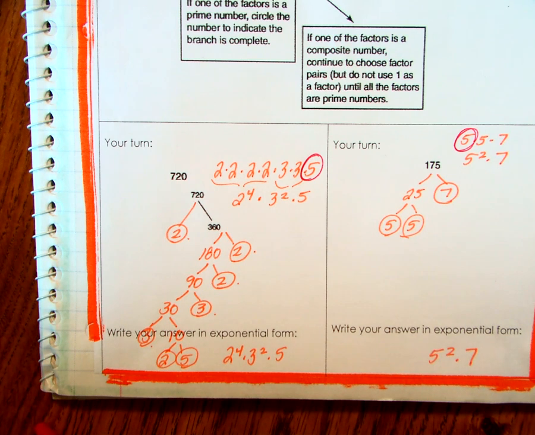So, the GCF between 720 and 175 is actually, it says it's just 5. Just 5.